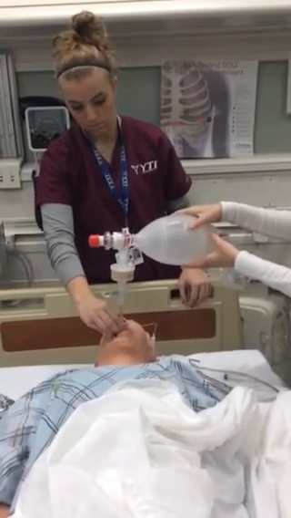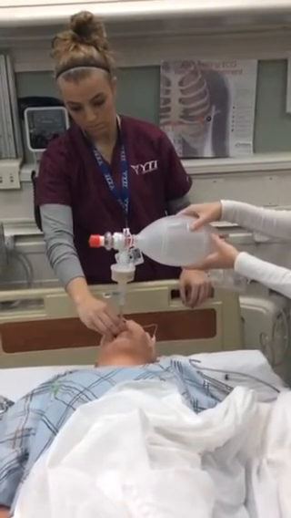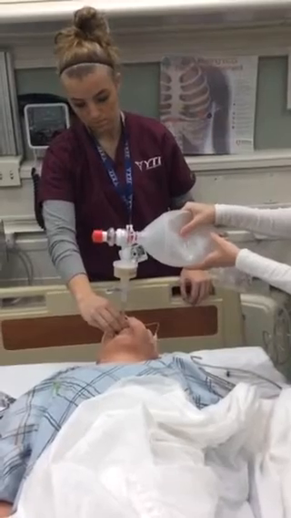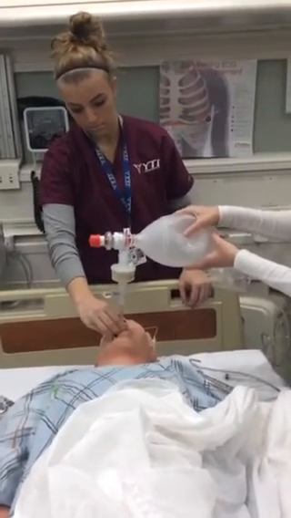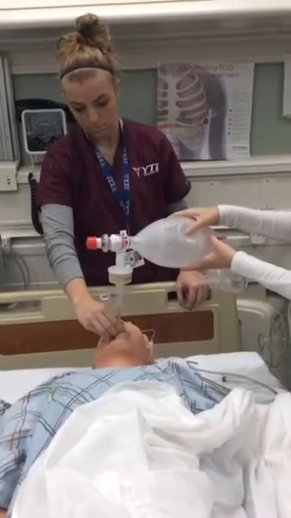Tape the tube in place and obtain a stat chest x-ray to ensure proper tube placement. The end of the tube should rest 2 to 5 centimeters above the carina. The carina is seen on radiographs at the 4th rib or the 4th thoracic vertebrae.